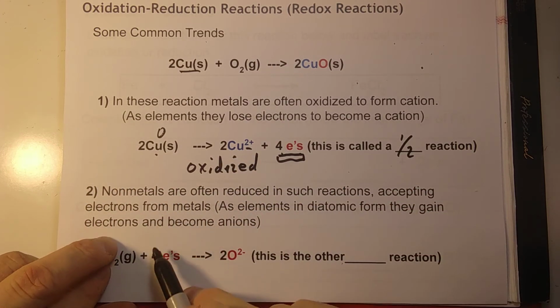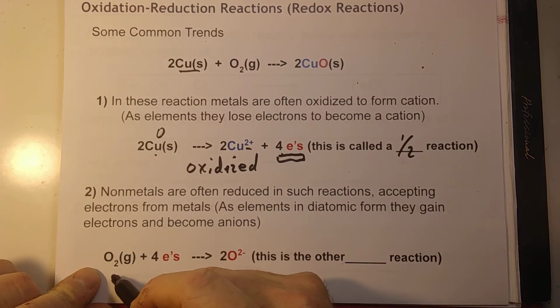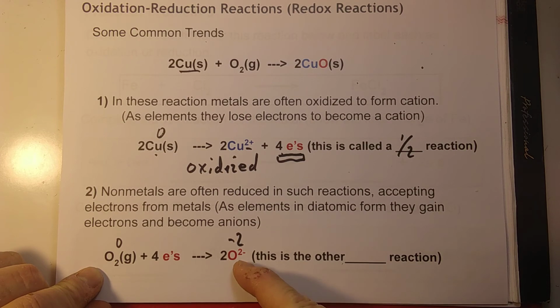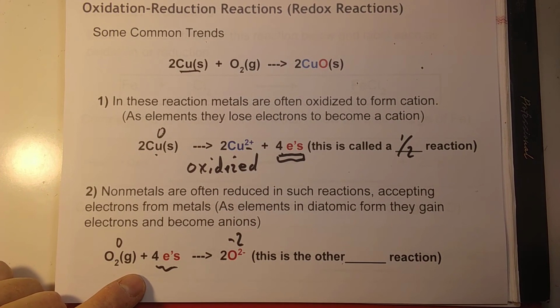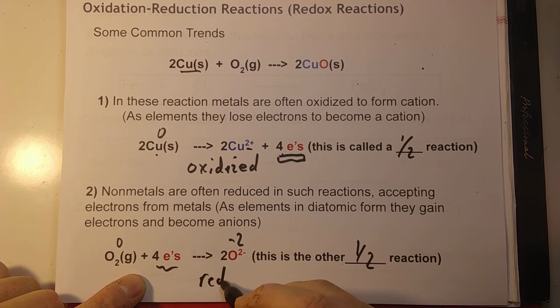And then last, we can say, looking at the other agent that has to now accept those 4 electrons, O2 is in the 0 oxidation state. It goes to -2 oxidation state because that's its charge in this compound. It had to gain those 4 electrons. So this is the other half reaction, and this guy is being reduced.